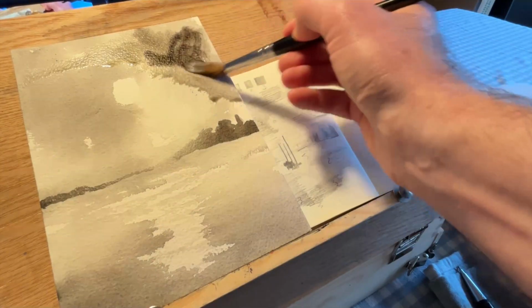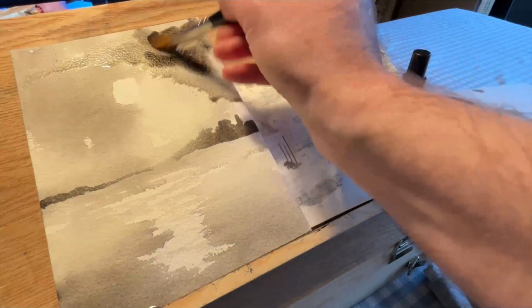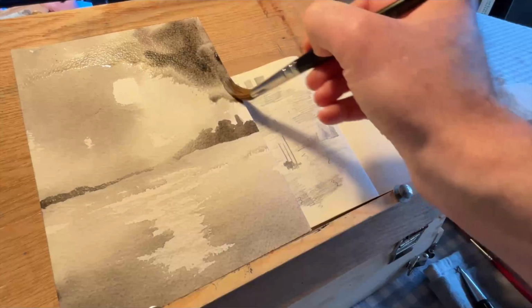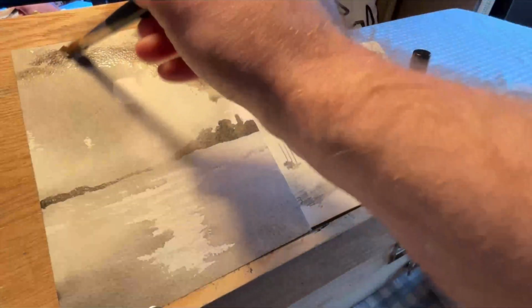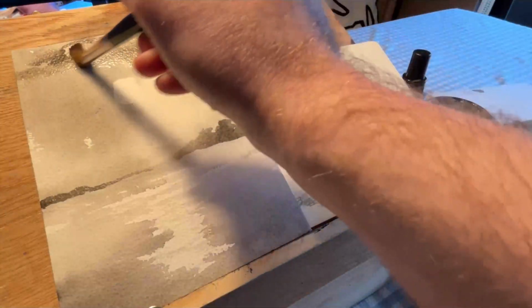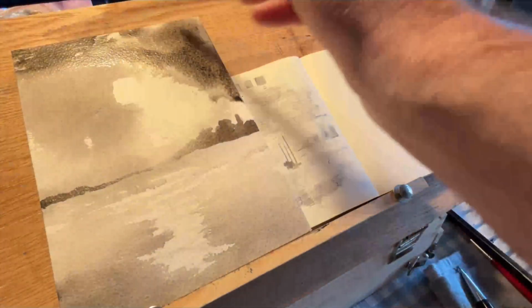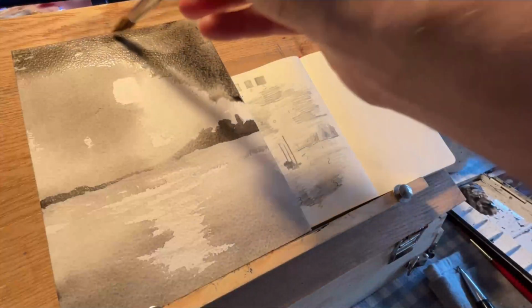Could work, maybe or maybe not. So maybe it's some sort of rain cloud that's looming over our town and our boats. Maybe it's the smog.